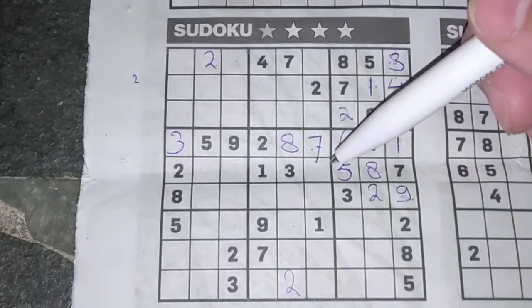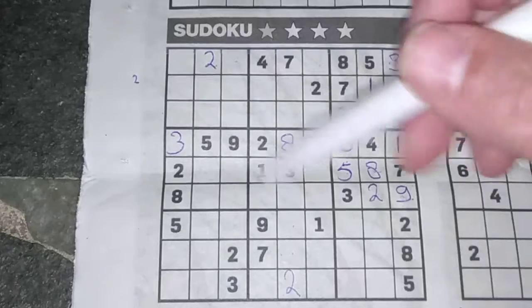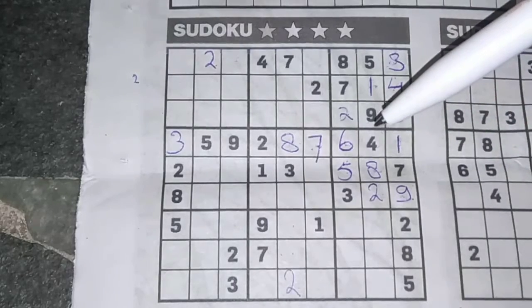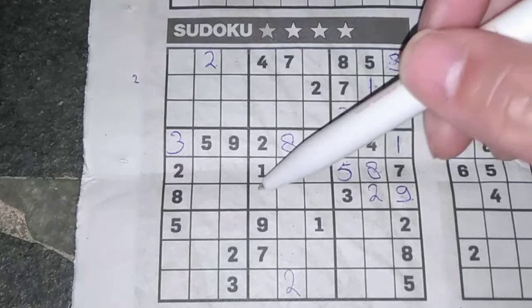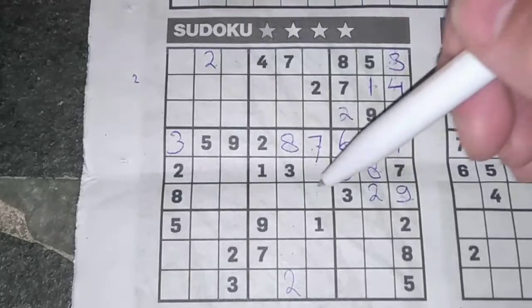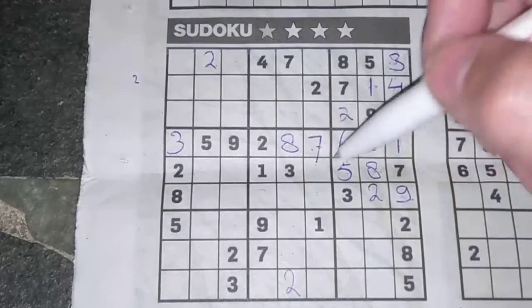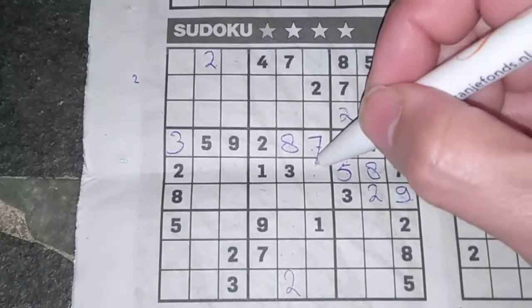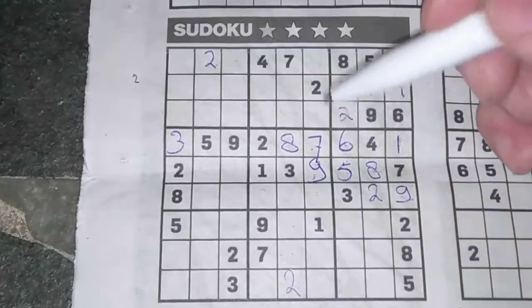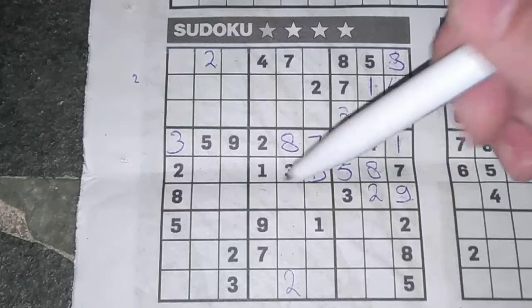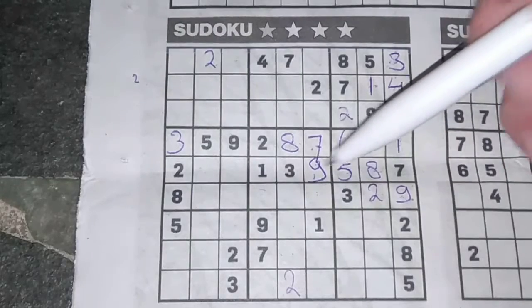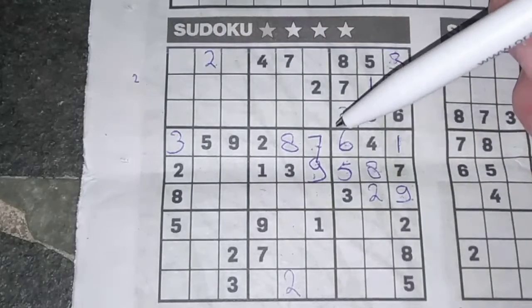4 missing numbers in this big square, for the numbers 9, 5, 4, and 6. We have a 9 here, so no 9 in these 3 boxes. 1 box left for the 9, should be here. The 4, 5, and the 6 are missing. I cannot fill this yet, need to wait.